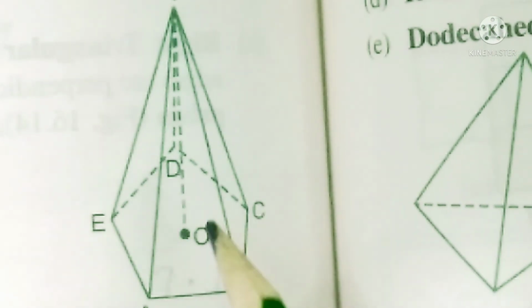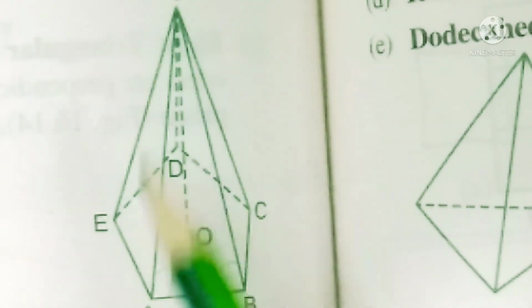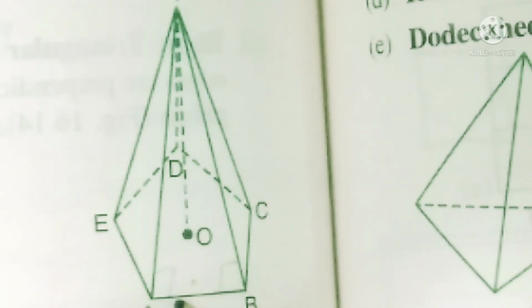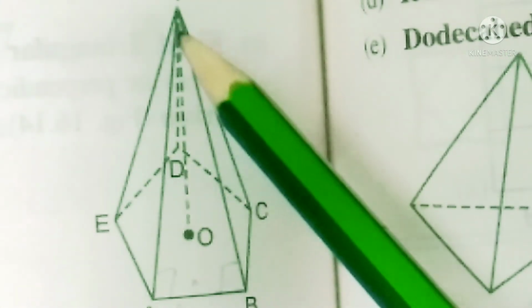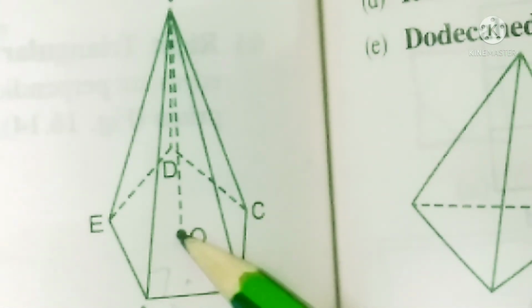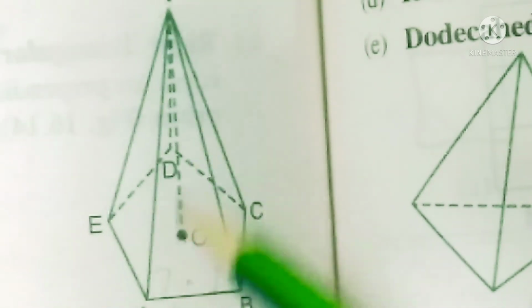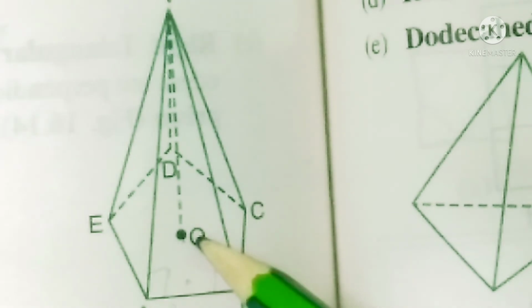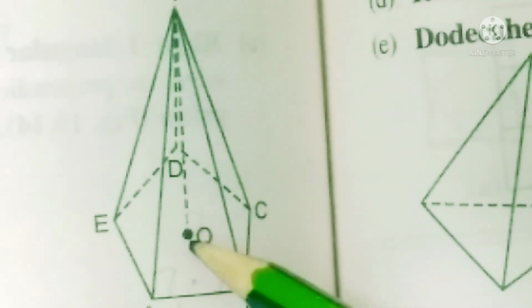Okay. In a pyramid, if the vertex of the pyramid lies on the perpendicular to its base, and if you draw a perpendicular from there to here, see the center and the axis, if you draw the axis, it becomes 90 degrees here.